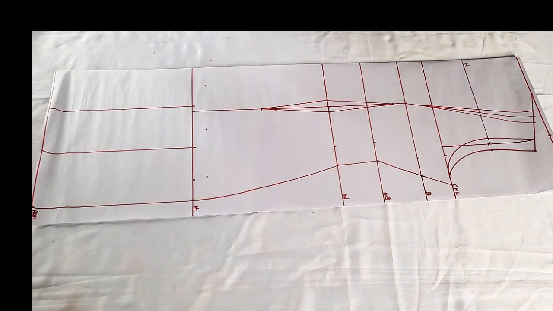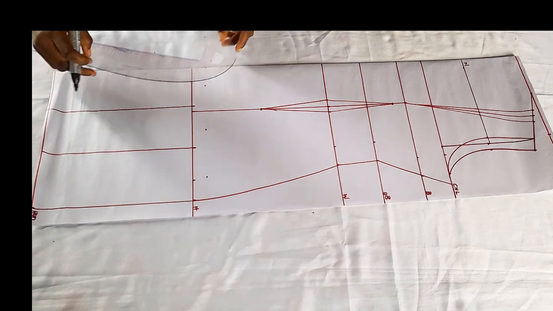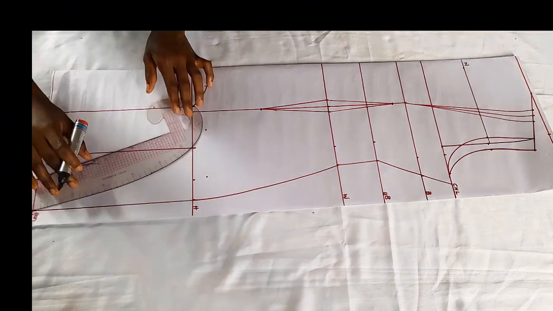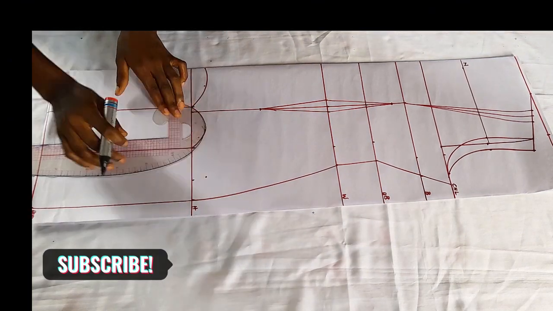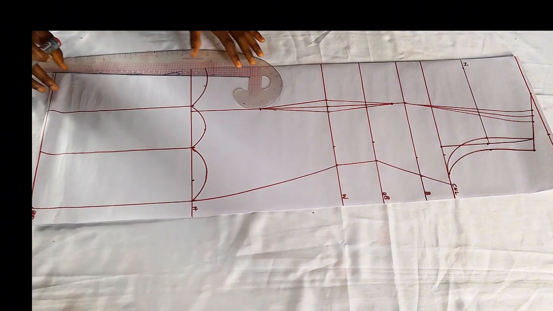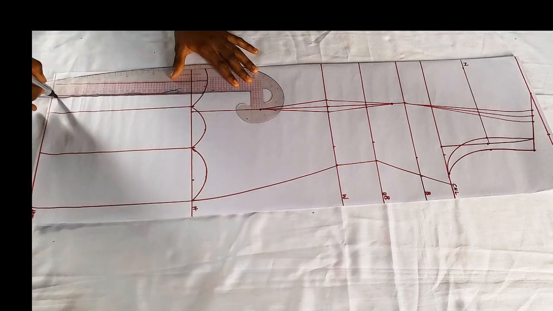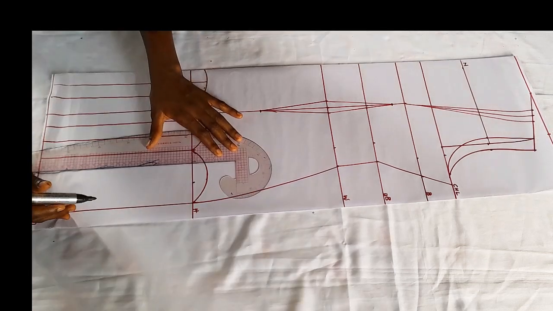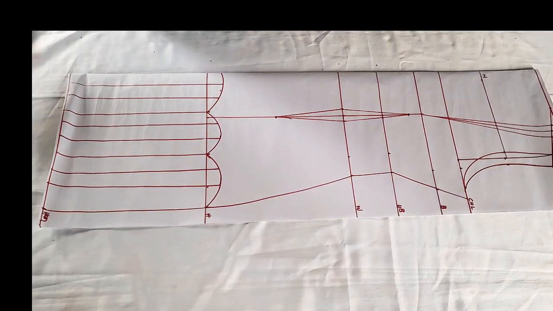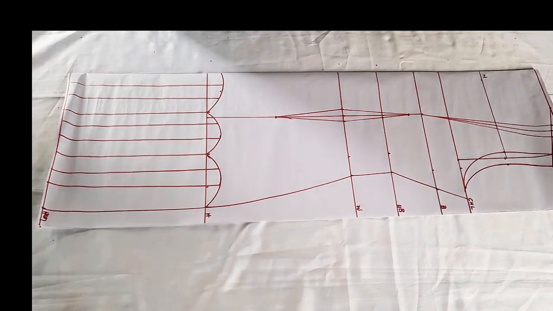Then I will use my curve ruler to create my curve. Then I'll also go ahead to create my pleats. So guys, I'll go ahead and cut this out.